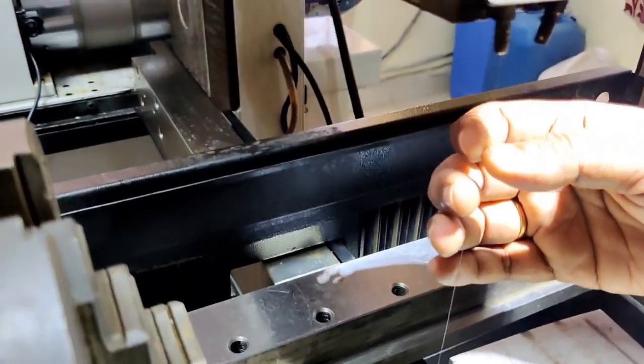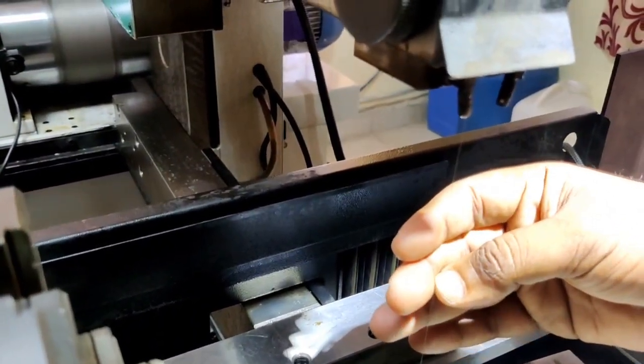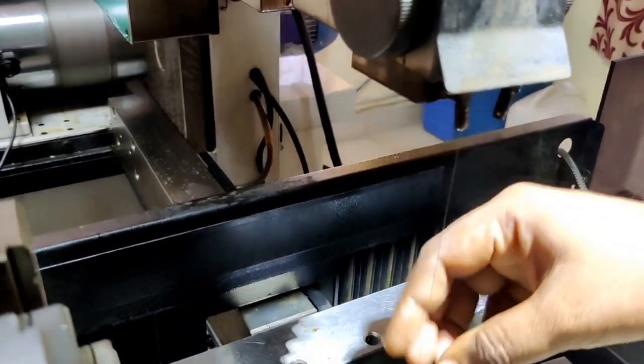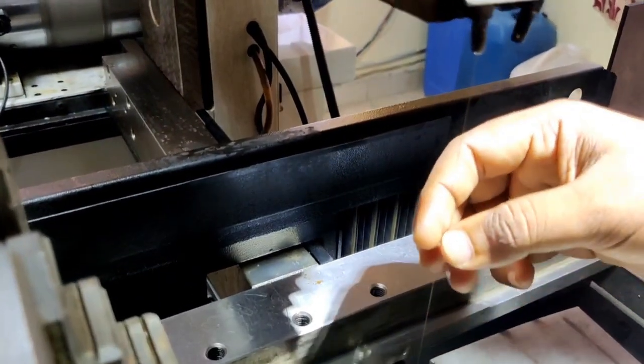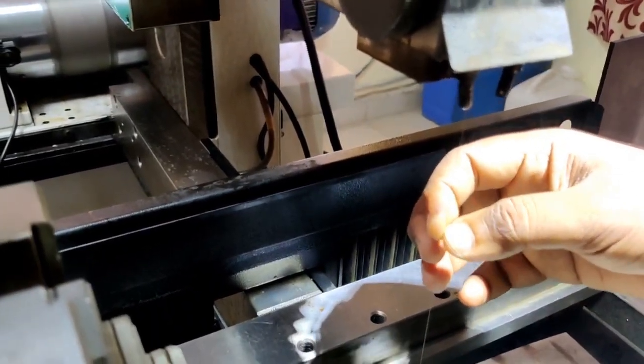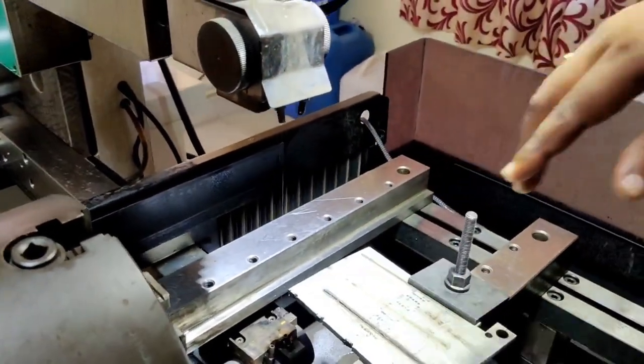This is the wire. The diameter of the wire is very thin. The minimum diameter is 0.18 mm and the maximum diameter is 0.26 mm. By this wire only the machining will get started.